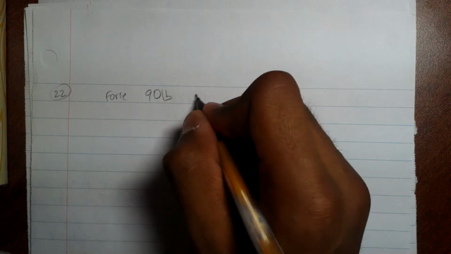And 22. So force of 90 pounds is applied at an angle of 50 degrees above the horizon to push a cart 55 feet. This is a work problem. They want you to find the amount of work that is done.